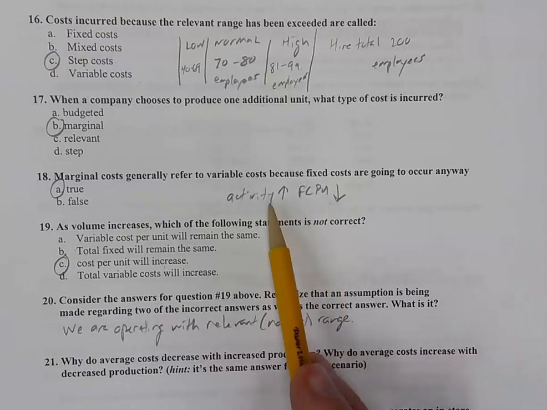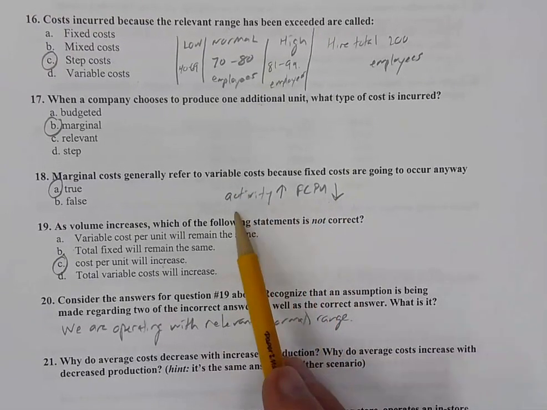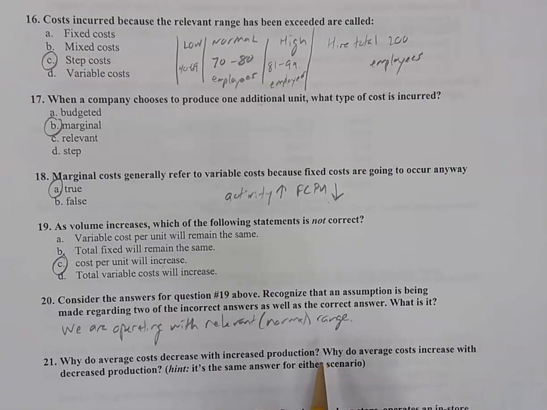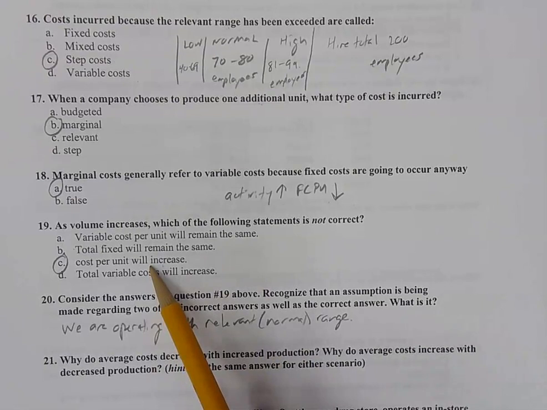So this right here no longer holds true. Now depending on how much fixed costs go up, how much we increase activity, the fixed cost per unit still might go down, right? If we have just a small increase in fixed costs and a massive increase in volume, okay?